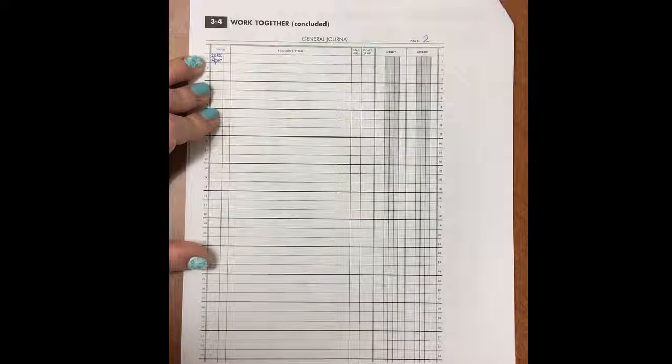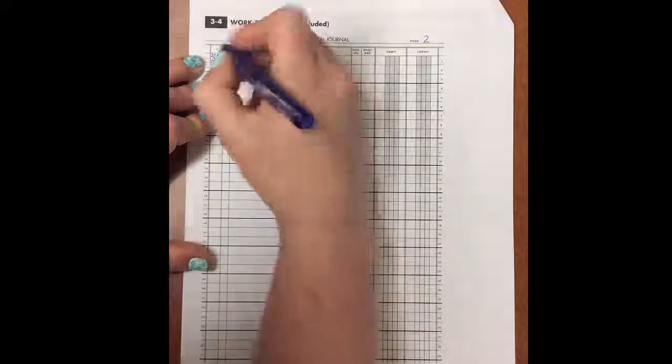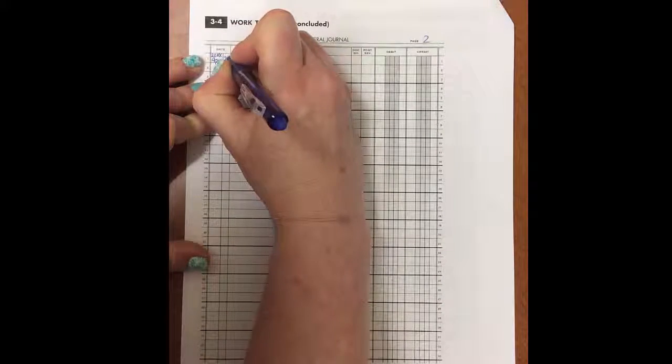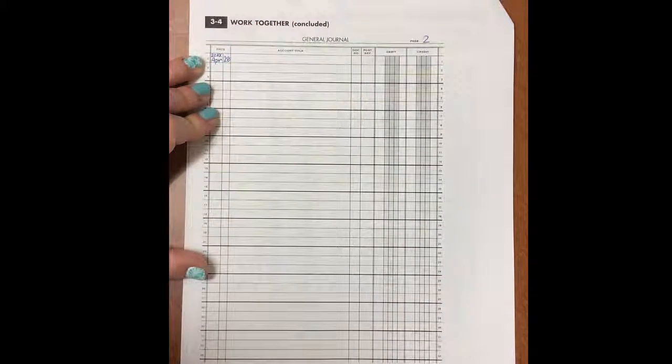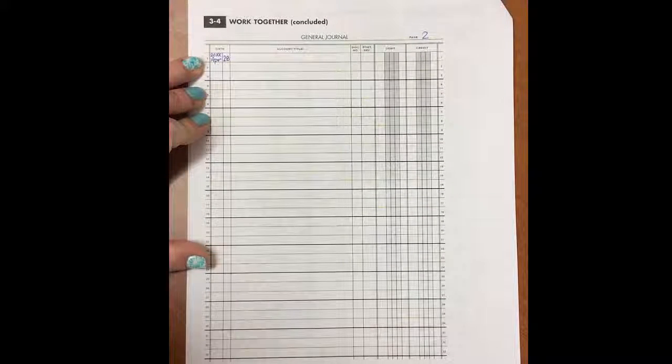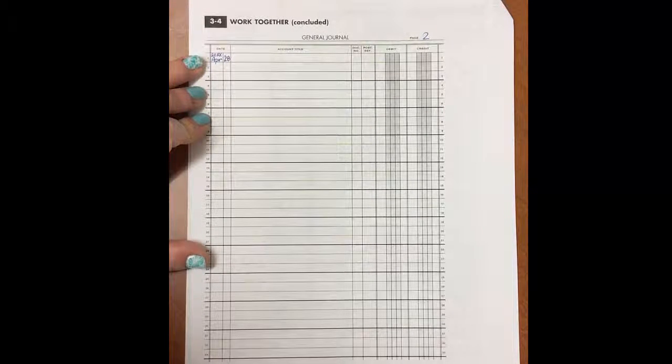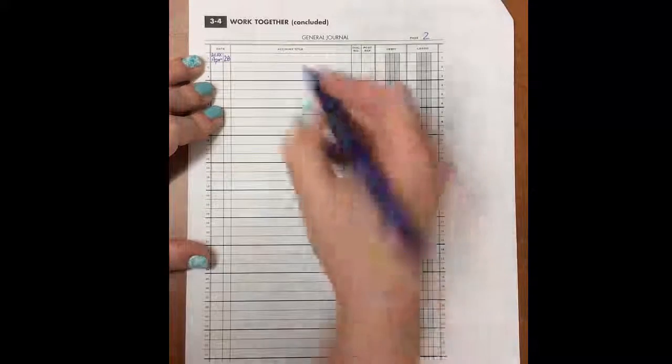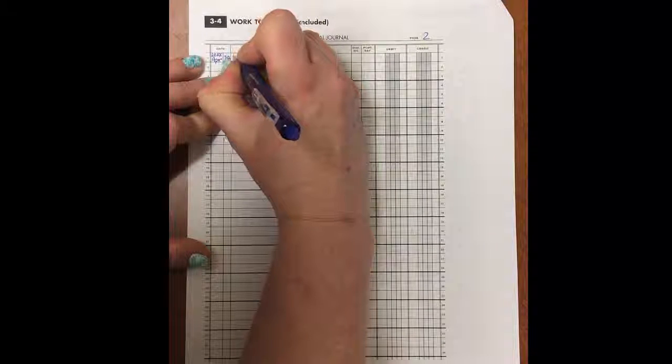Okay, now it says for our transaction here, we're on the 28th of April. And it says that we paid cash for postage. Now we would have to look at our chart of accounts and see, do I have a postage expense account? And if I go back to that page in the book, I will see that I don't have a postage expense account. So if I don't have a special account for postage, I'm going to put it in miscellaneous expense. So my debit is going to be miscellaneous expense.